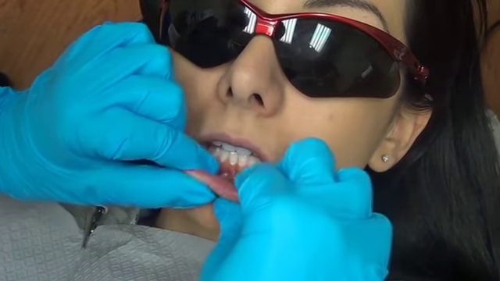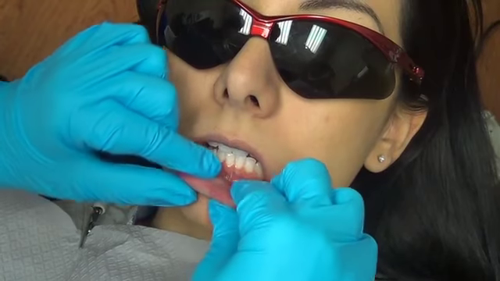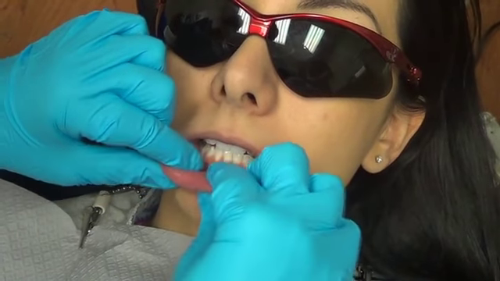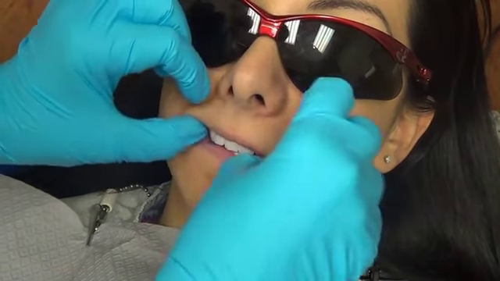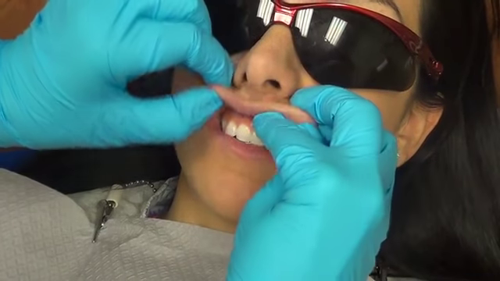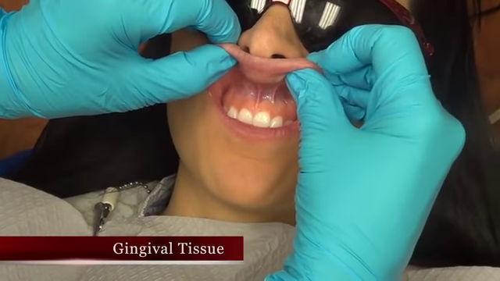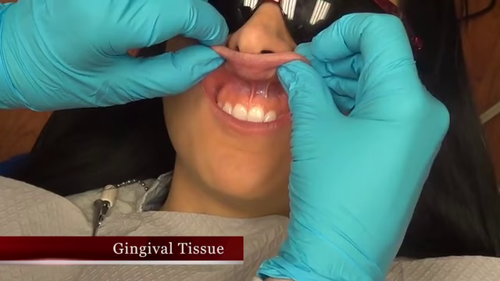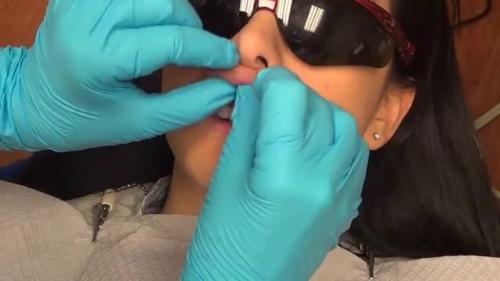Salivary glands are normally detected, but they should be similar in size and pretty uniform. Check the color, contour, and consistency of the gingival tissues. Don't forget to check the frenums. It is common for the maxillary frenum to have a tissue tag.